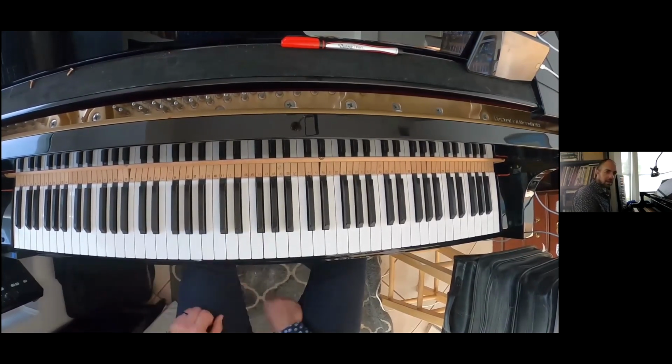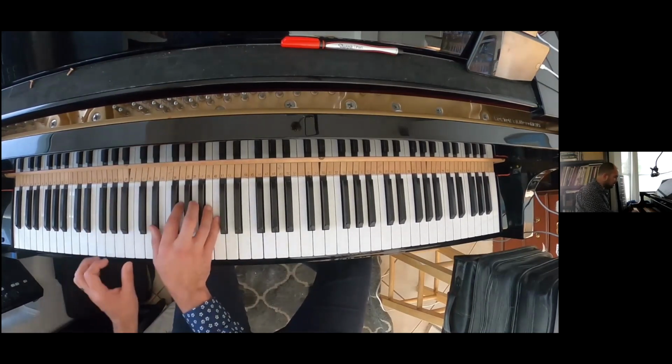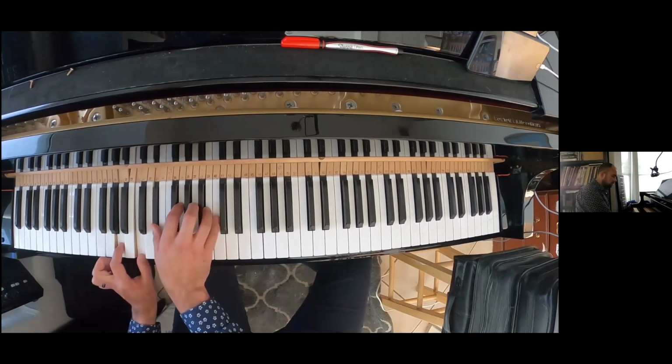All right, and then we can do drop 2 George Shearing. Take this A here and put it down here.